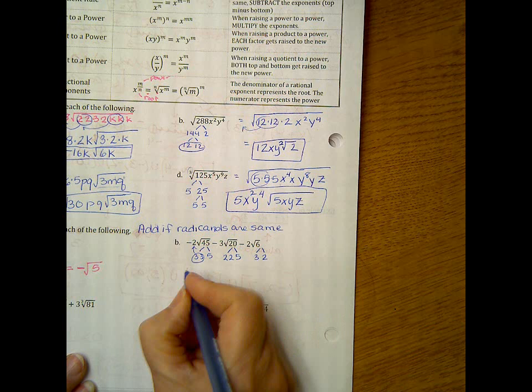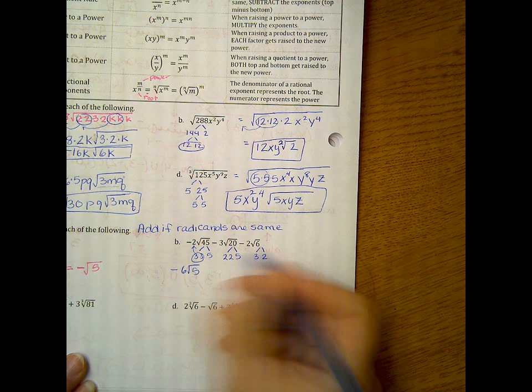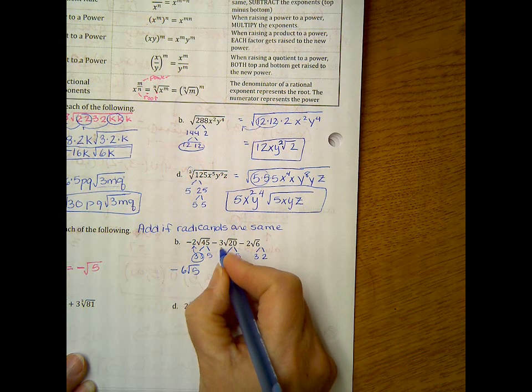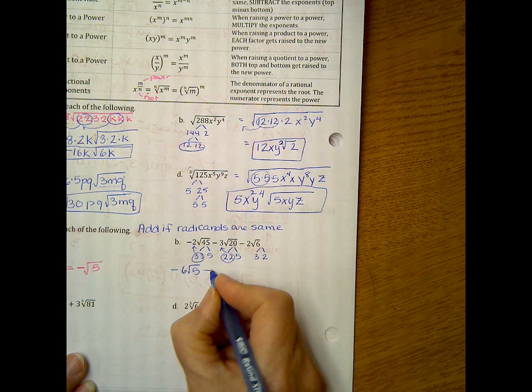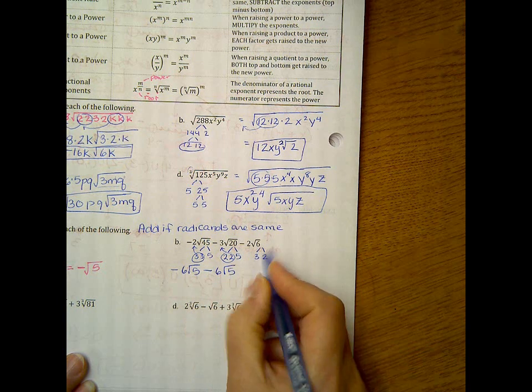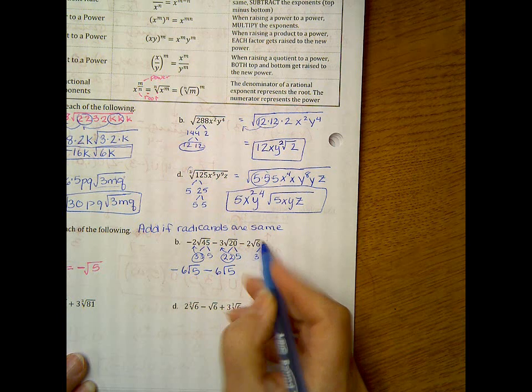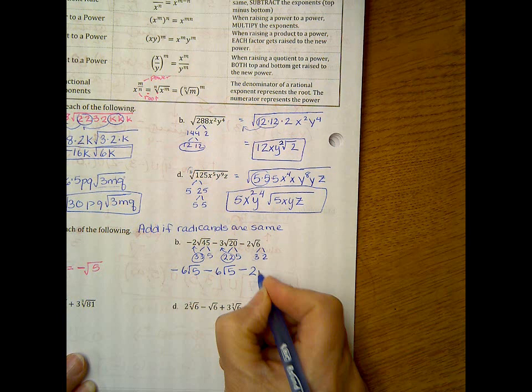So what would that be? Negative 6 root 5. Pull out this 2, multiply it by that 3. Negative 6 root 5 again. Here, though, there's nothing paired, so that just stays a negative 2 root 6. Nothing to pull out on that one.